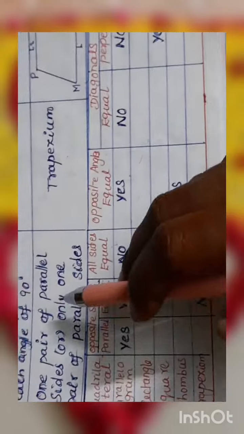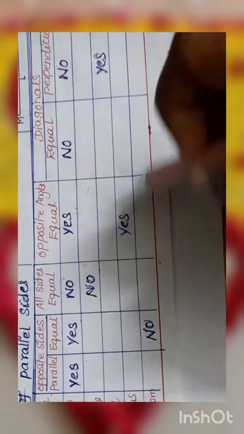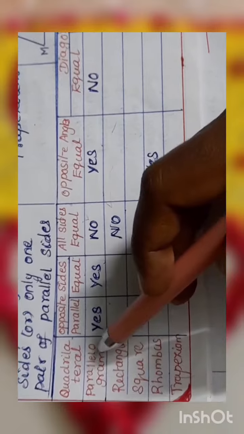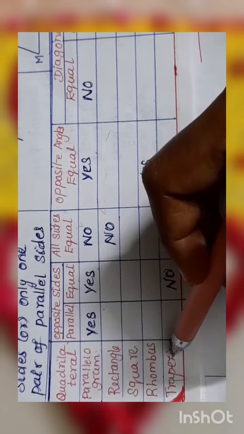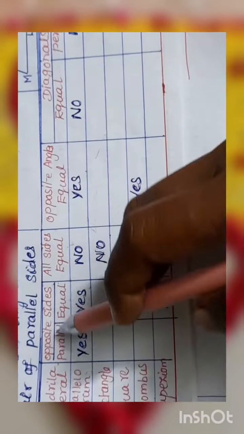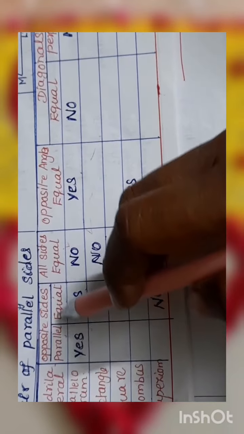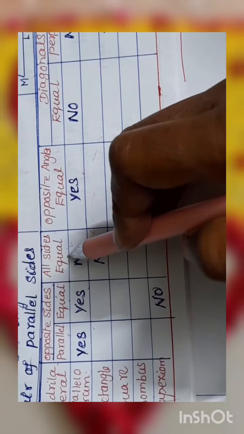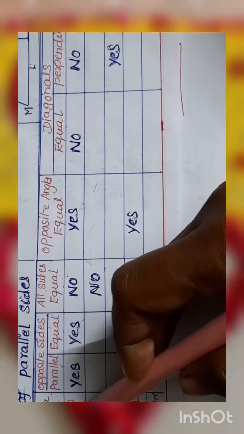After classifying these quadrilaterals, we are going to conclude using a table. First we list the types of quadrilateral: parallelogram, rectangle, square, rhombus and trapezium. The properties listed are: opposite sides are parallel and equal, all sides are equal, opposite angles are equal, and diagonals are equal and perpendicular.